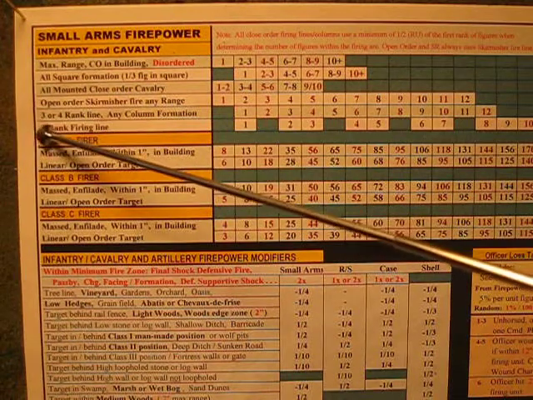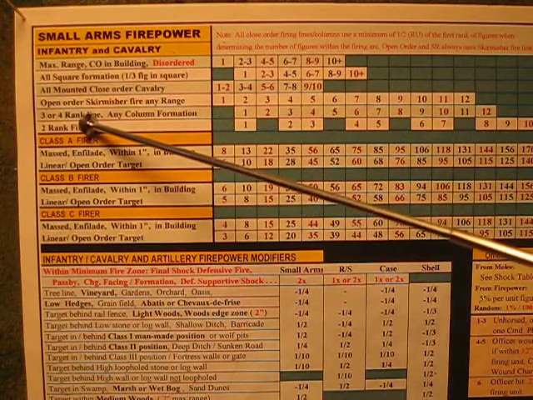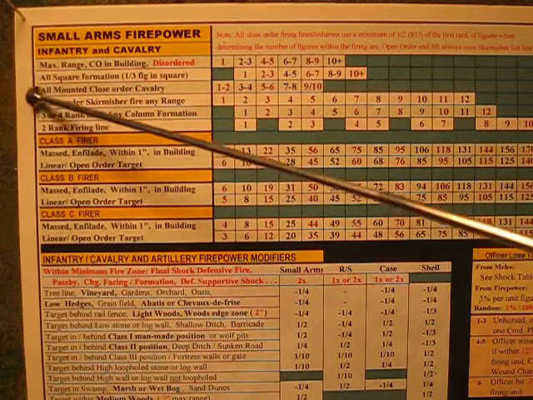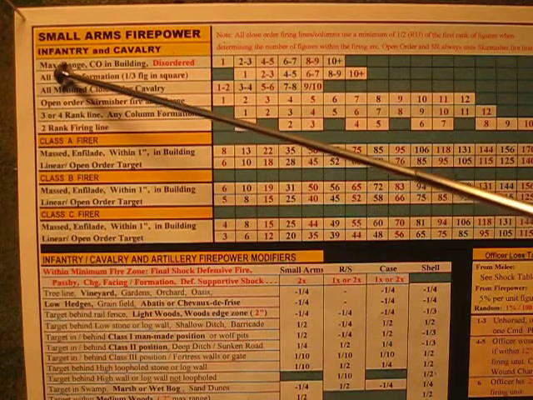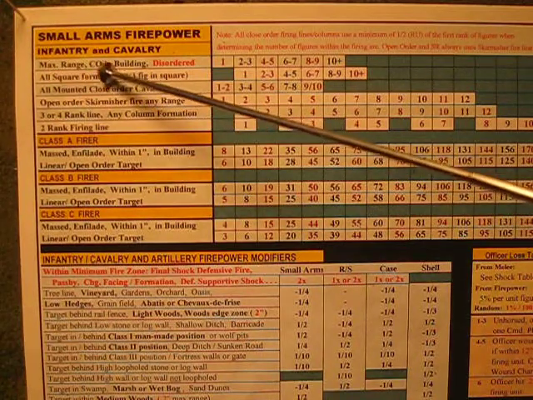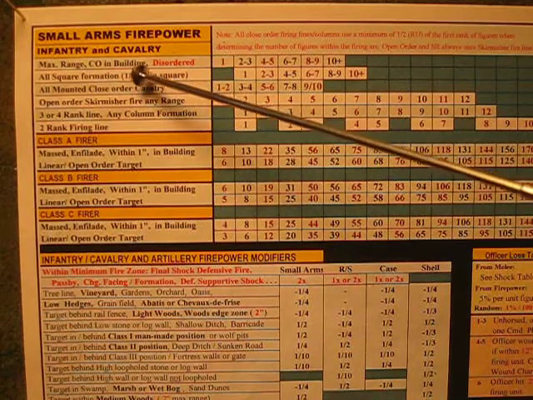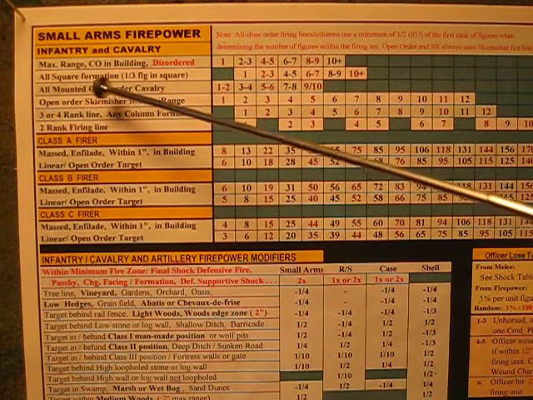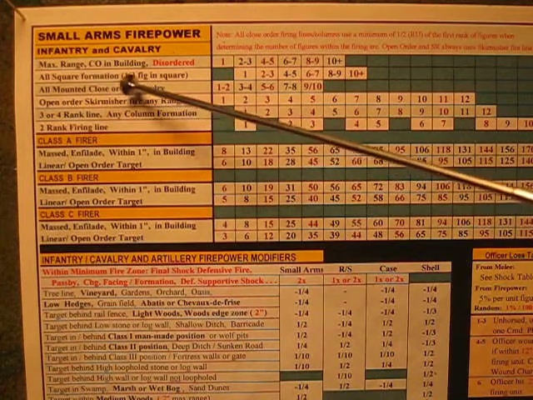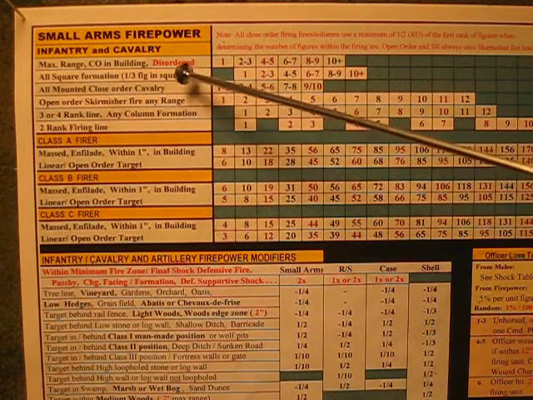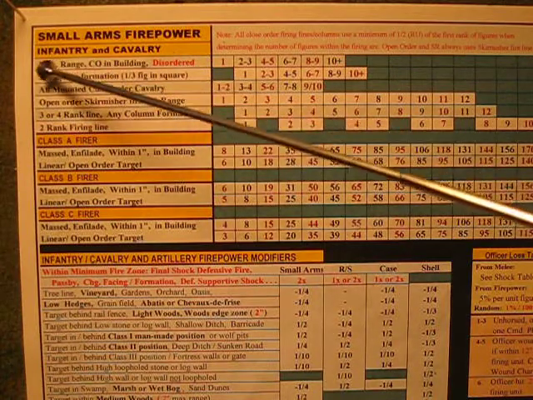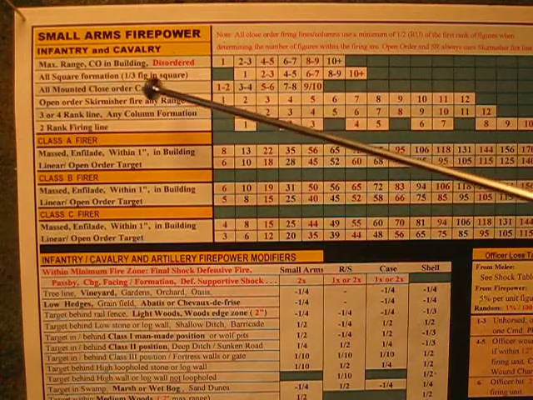So even though you're in a 3 or 4 rank line formation, if you're not in normal range, you have to come up to the max range chart. Notice that the max range chart also applies to any close order infantry which is in a building. It automatically uses this chart, irrespective of whether it's at point blank range or not. Last, if you're a morale disordered unit, you automatically use the max range chart at any range.